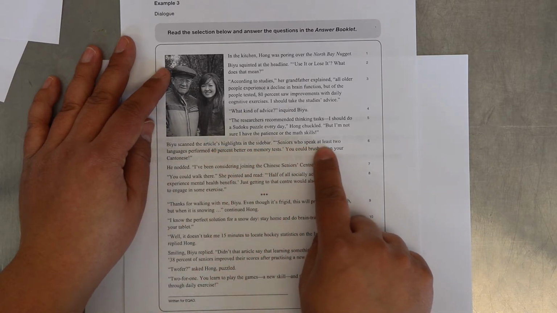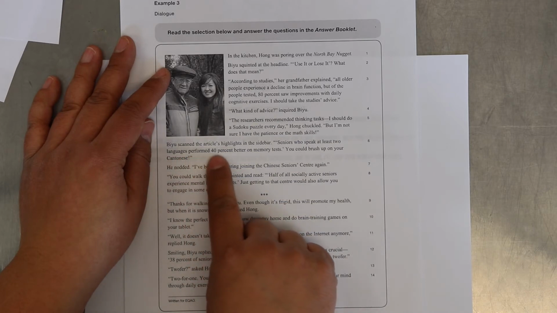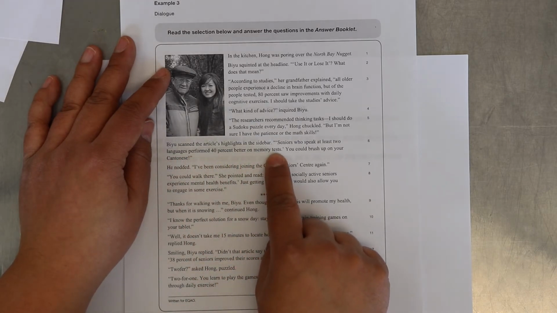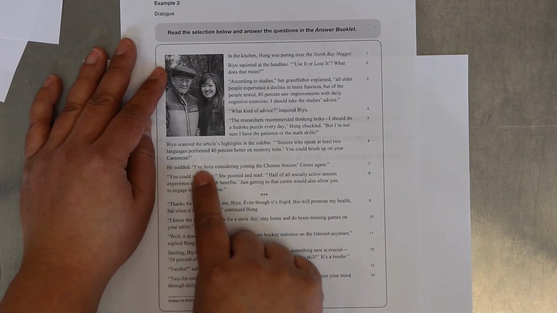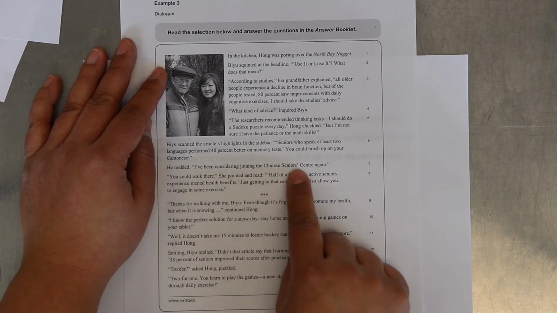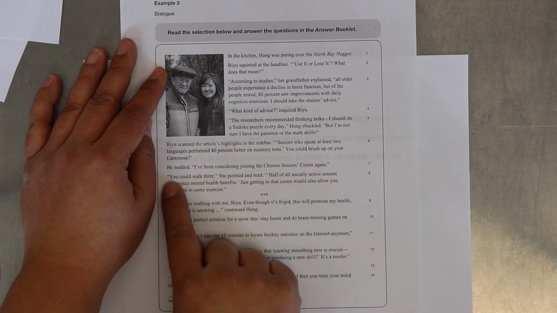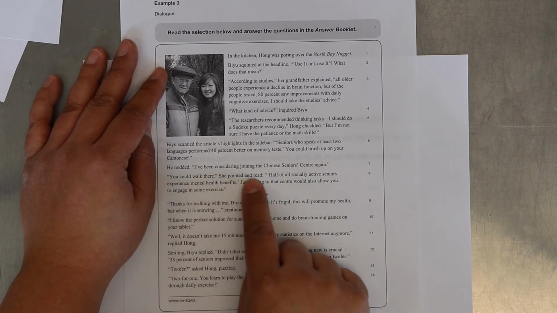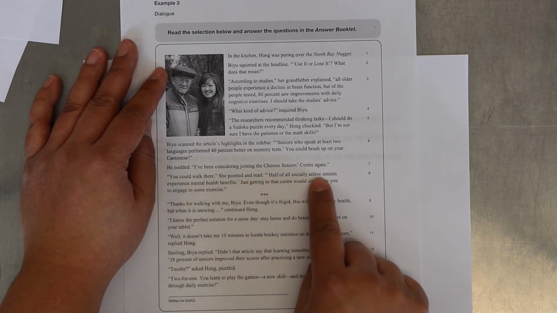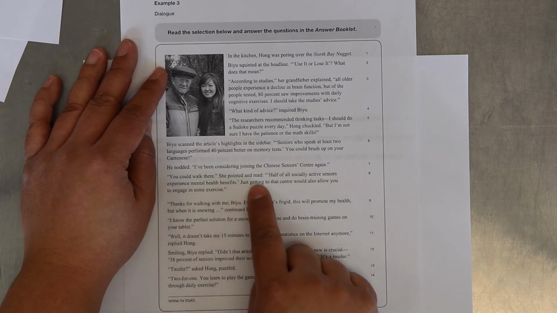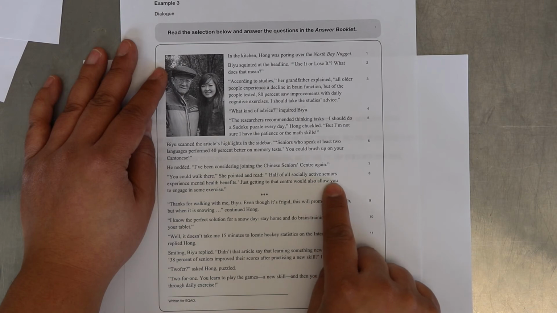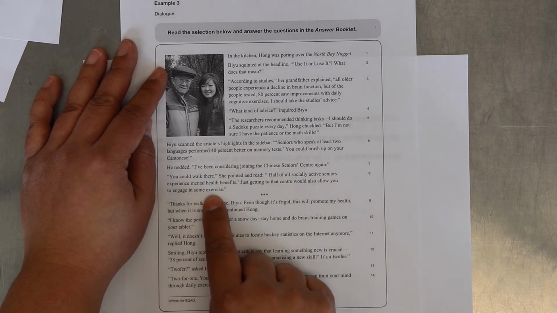Seniors who speak at least 2 languages performed 40% better on memory tests. You could brush up on your Cantonese. He nodded. I've been considering joining the Chinese Senior Center again. You could walk there, she pointed out. Half of all socially active seniors experience mental health benefits. Just getting to that center would also allow you to engage in some exercise.